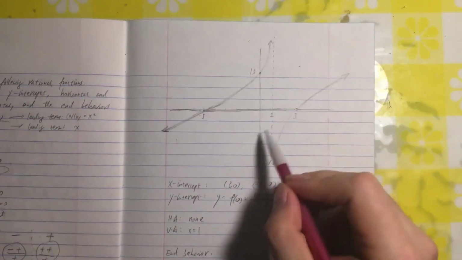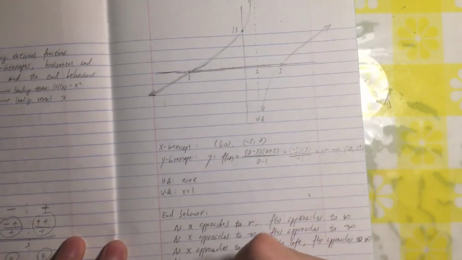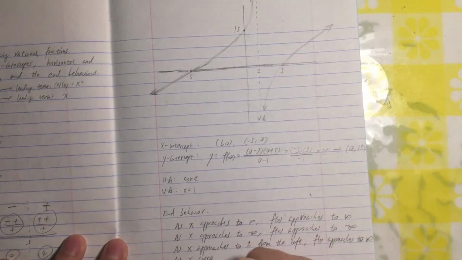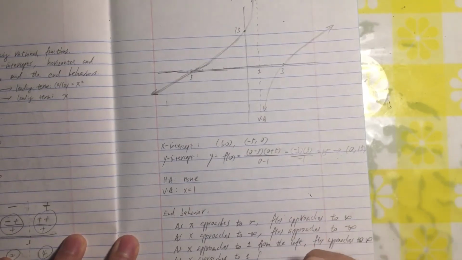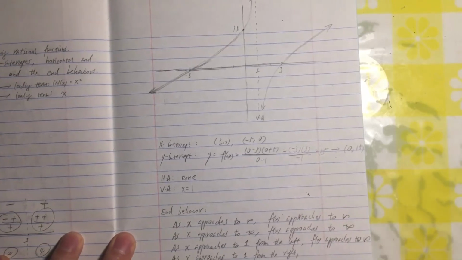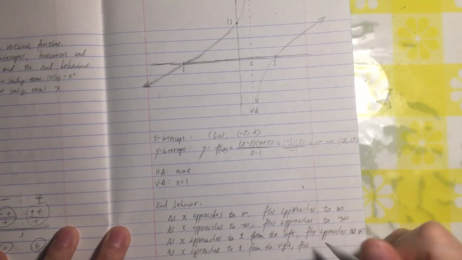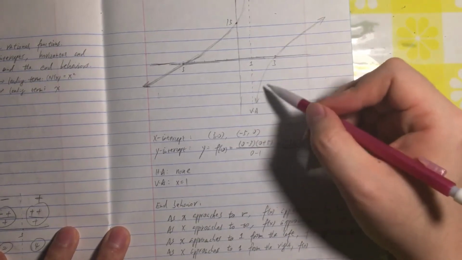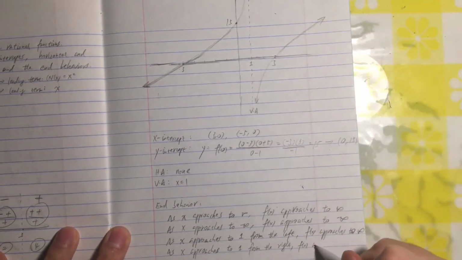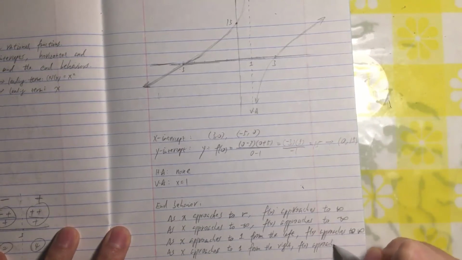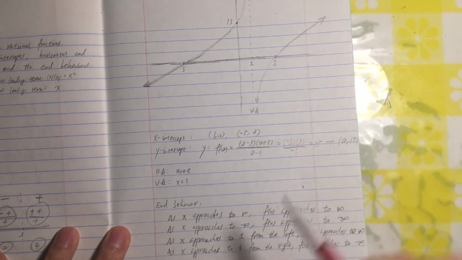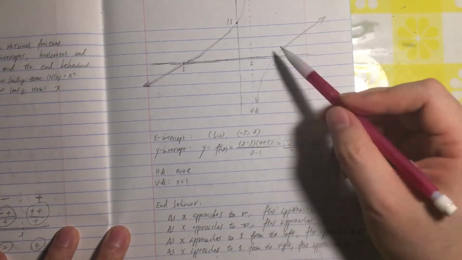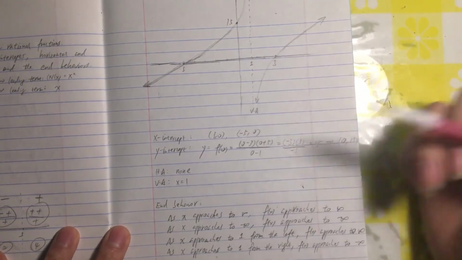And for this end behavior here, let x approach 1 from the right. As x approaches 1 from the right, f of x goes all the way down, which means it approaches negative infinity. As x approaches 1 from the right, f of x approaches negative infinity, goes all the way down.